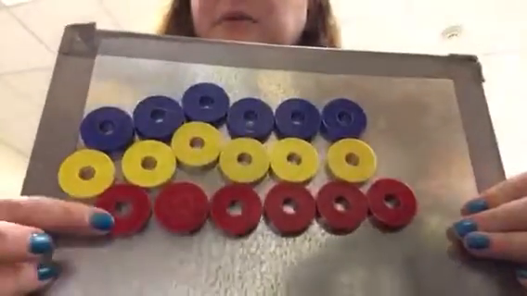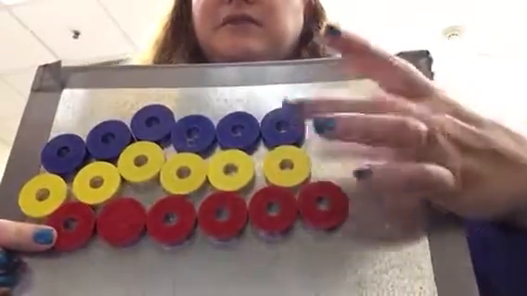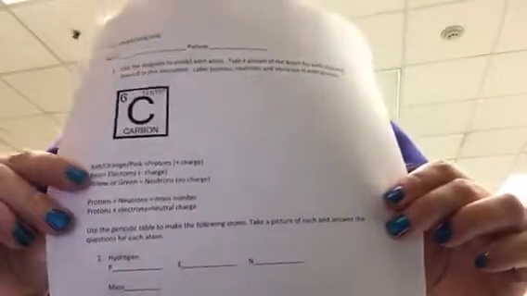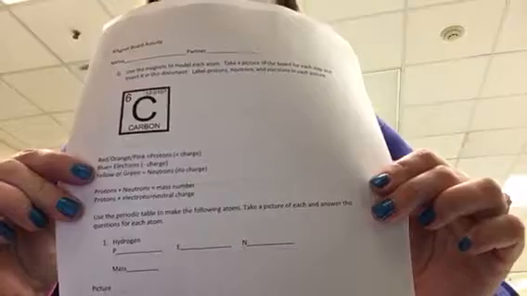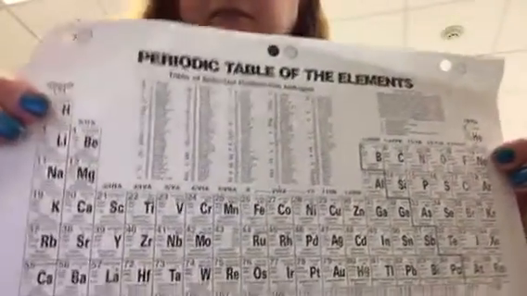So what we decided to represent each subatomic particle, protons are red, you can see there's a little P+, electrons are blue, neutrons are green. So the activity also tells you that, okay, right here: what color is each subatomic particle? So it's going to ask us to build the following atoms, starting with hydrogen and then going up to carbon.